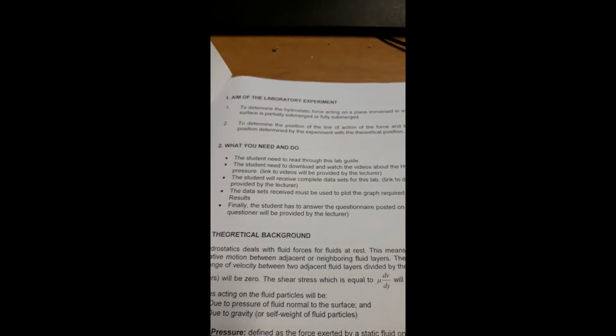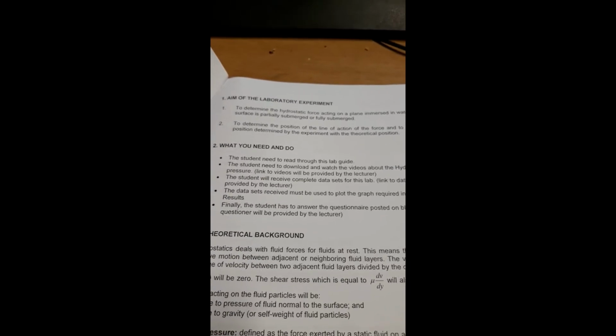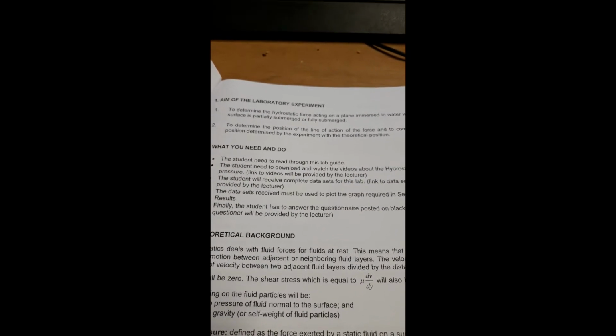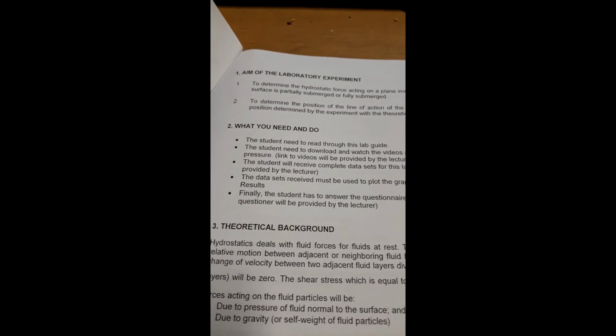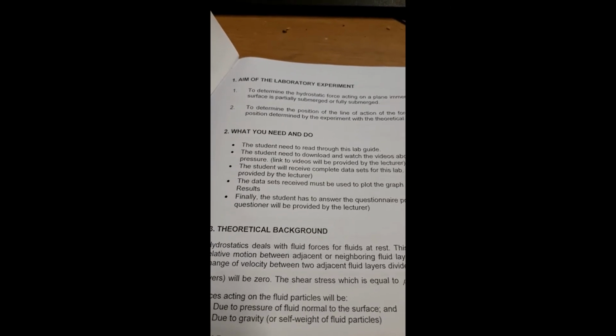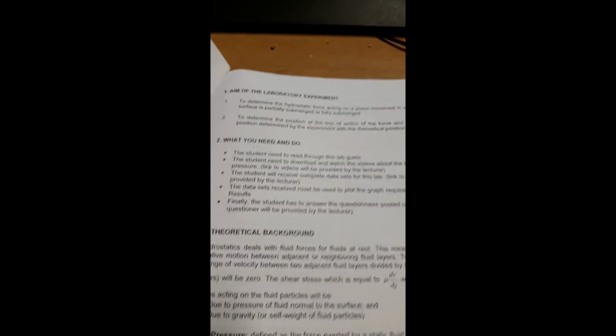Alright, so this is the lab guide for hydrostatic pressure. Again, you have a table of contents. And then the very first point is the aim of the experiment, and it states very clearly there that we have to determine the hydrostatic force acting on a plane immersed in water and determine the position of where the force is acting. In the second heading, what you need to do, please read carefully through that. All the links to the videos, data and lab guide will be provided by the lecturer, but you need to read through everything and watch all the videos.